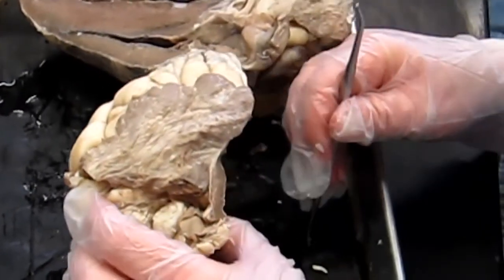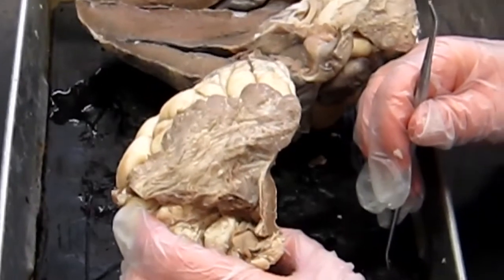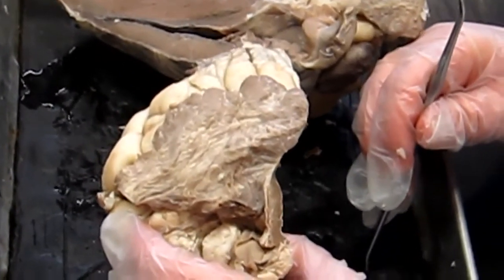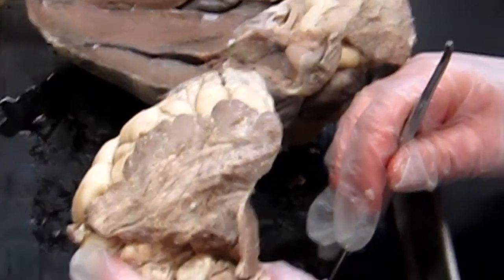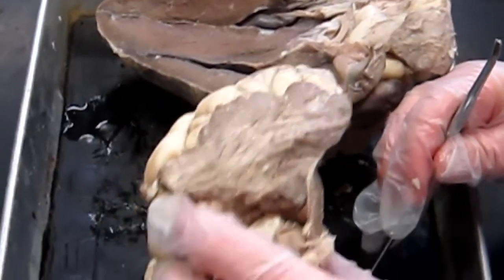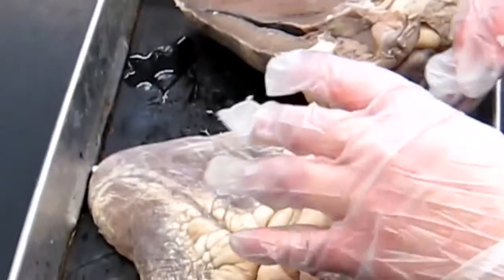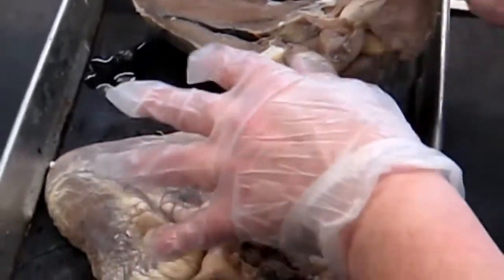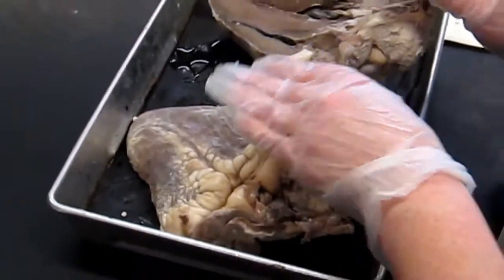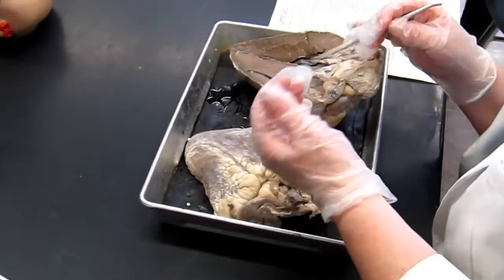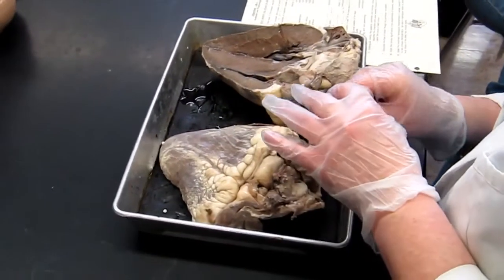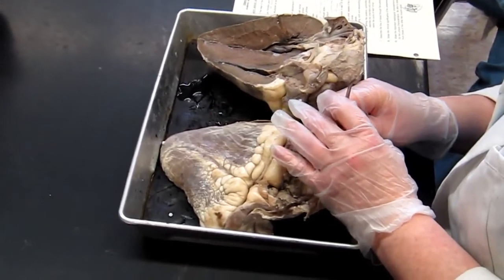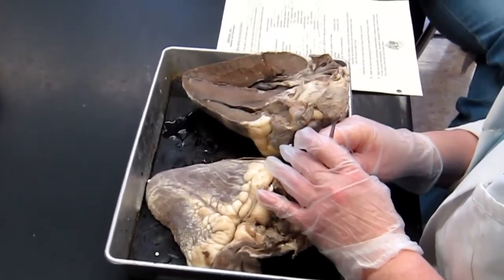Okay, so can I take a peek at your list? I just want to see if there's anything I left out. Okay, so let's just kind of go down the list and I'll tell you what I'd be likely to ask you on the hearts. And if I don't say it, then you can assume I'm going to ask it on the model instead. Okay? So the apex. And this is for the cow, right? Yeah, the calf heart, yep.